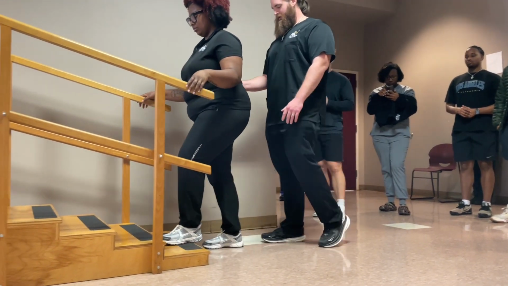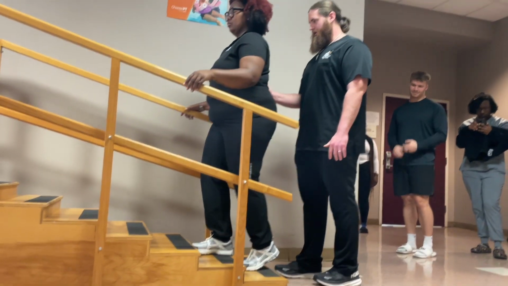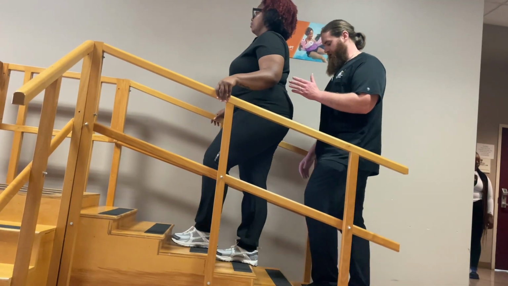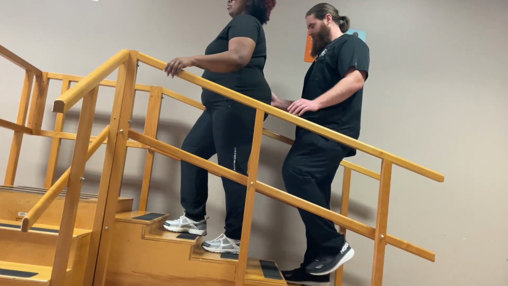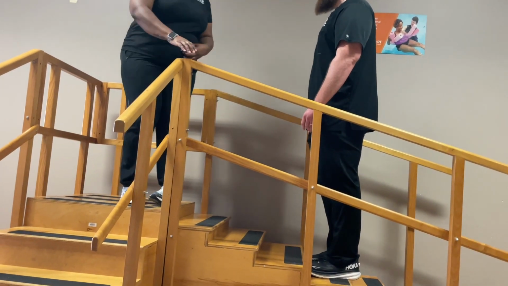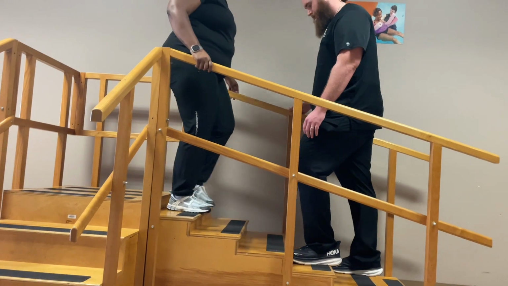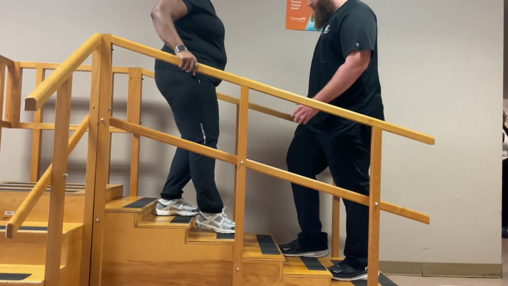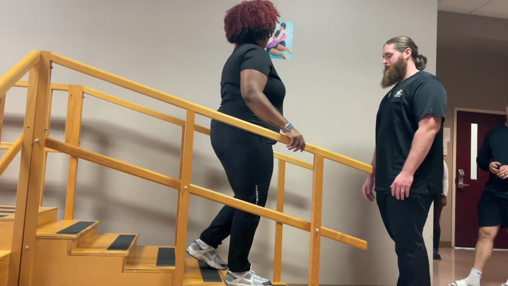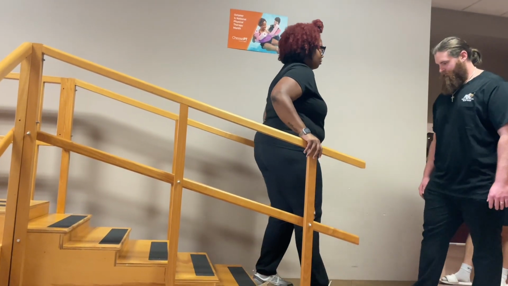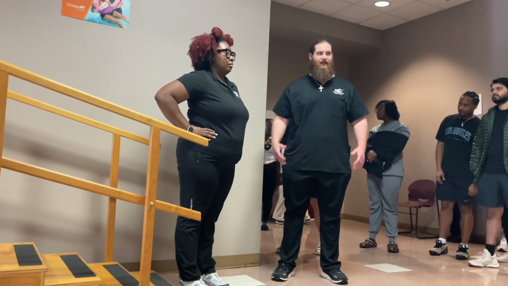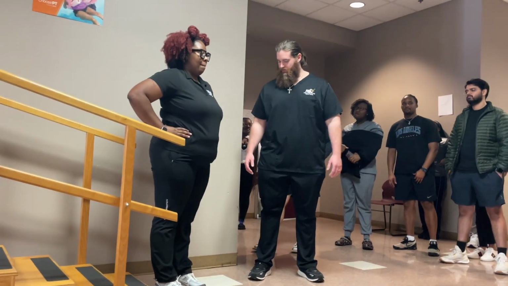Have you go upstairs. Yeah, rotate to the left, back to the right. This also works on the patient's proprioception as well. Another way, like I said, that you can change that up is add a little dynamic balance, add some disturbances as she goes up and down.